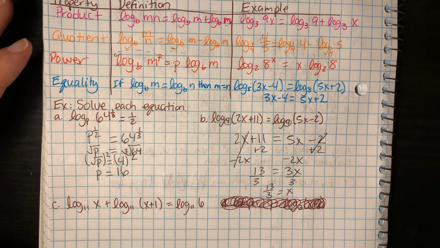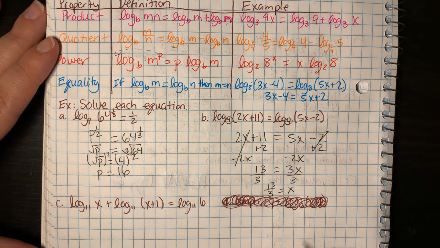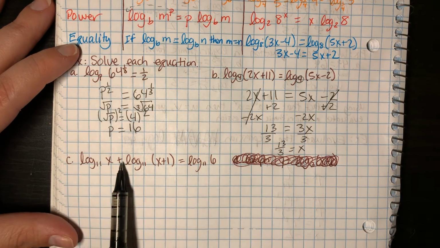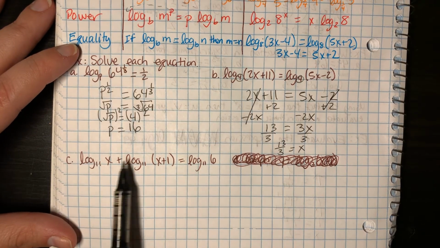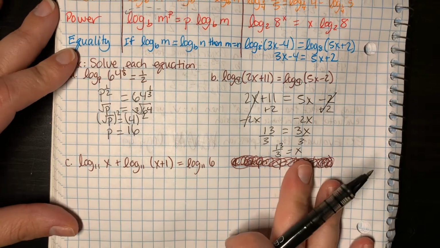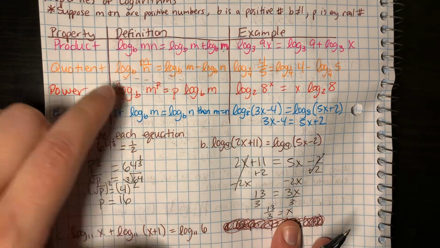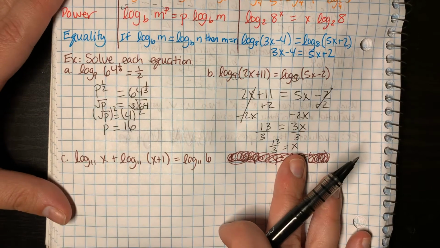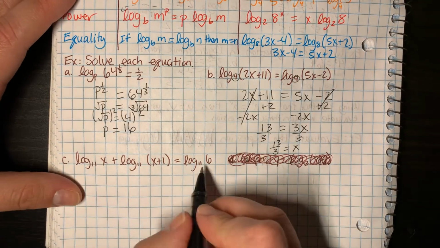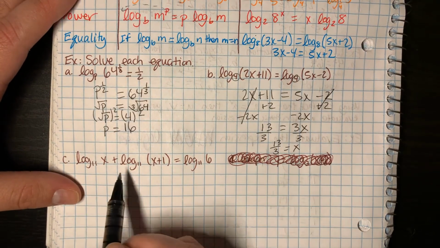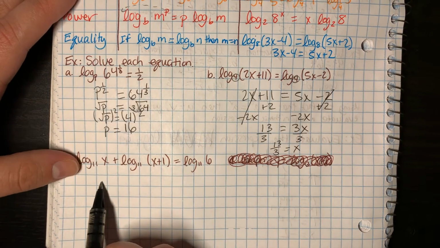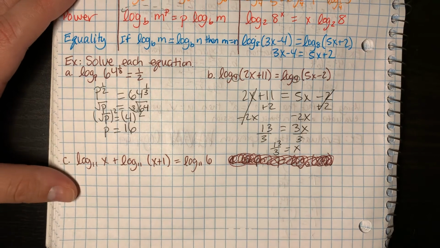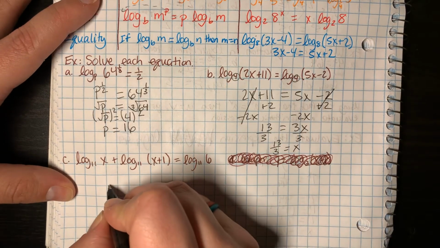Okay, last problem on this page. We're almost done. We have 2 logs added together. So we're going to use our rule up here: if we add them together, it's the same as multiplying them inside the logarithm. Because we have a log 11 on this side and a log 11 on this side, we can get rid of our logs.